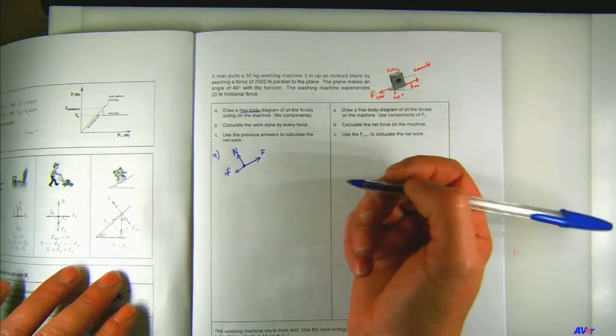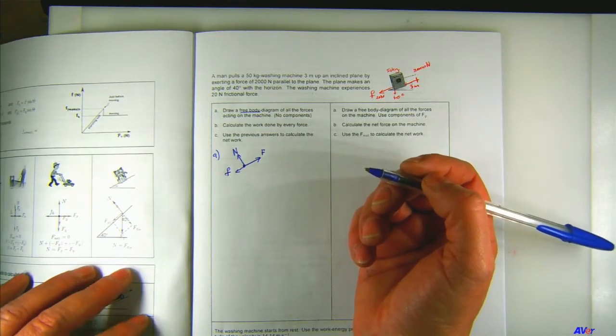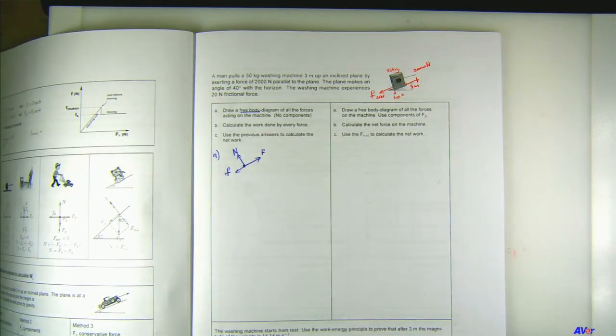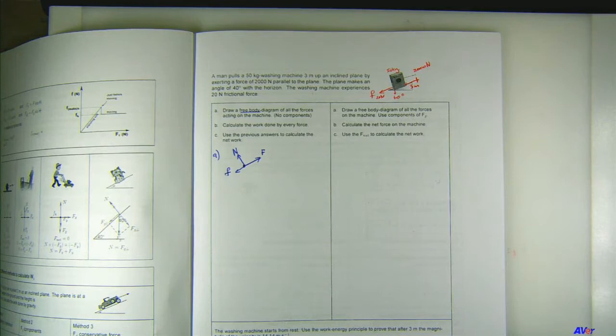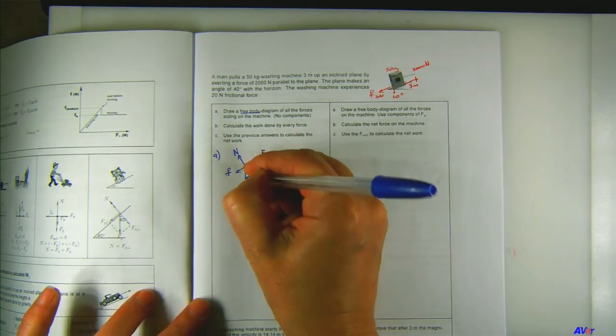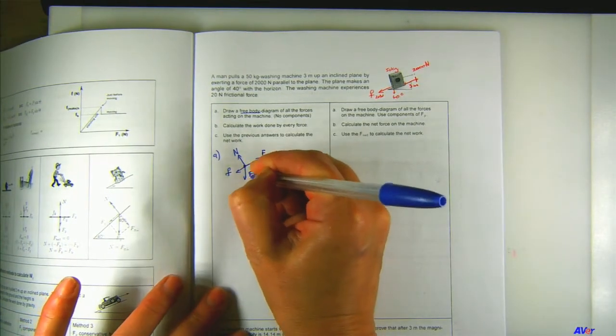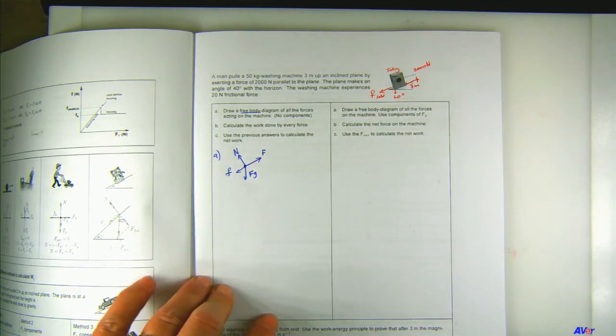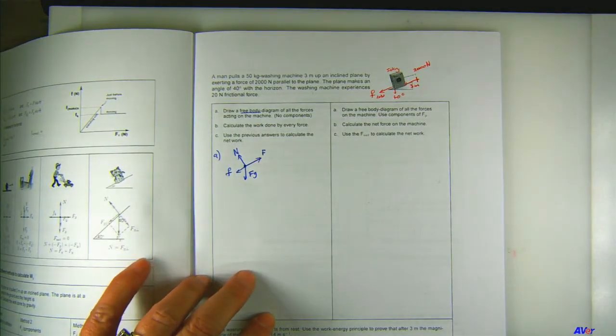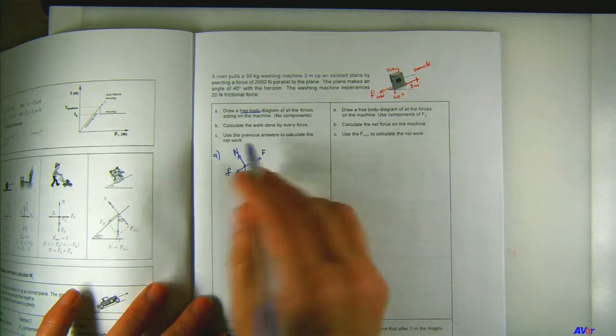Right, and now we get to gravity. What do we know about gravity? The Earth is not pulling you sideways. The Earth is pulling you straight down. So the force by gravity will be straight down. Right, that was number A.